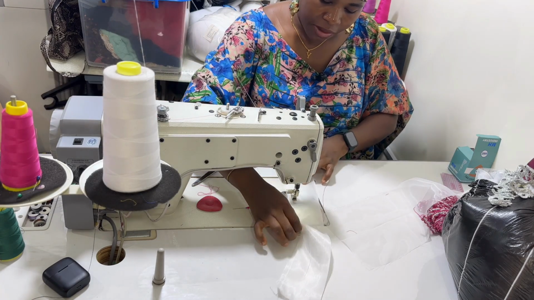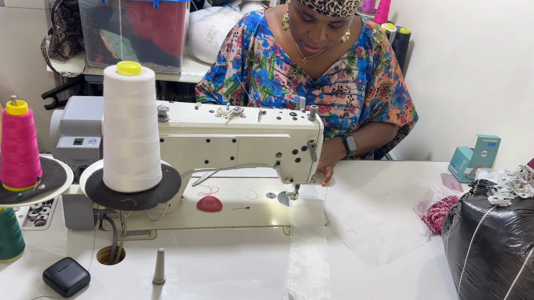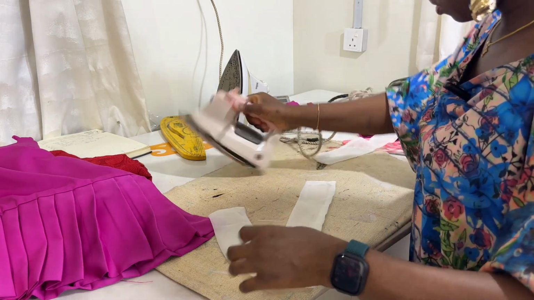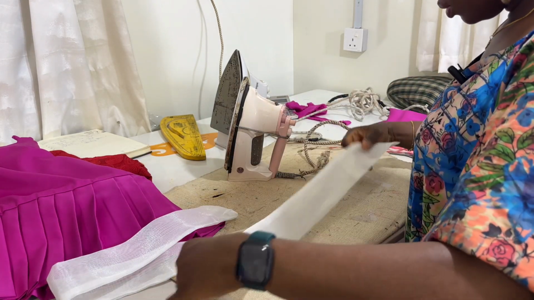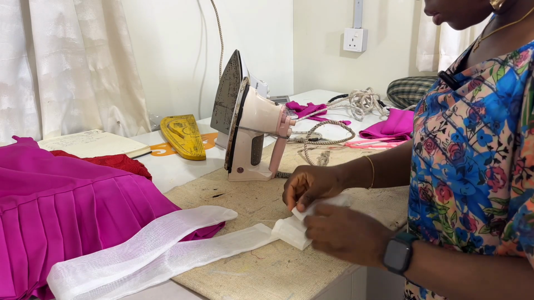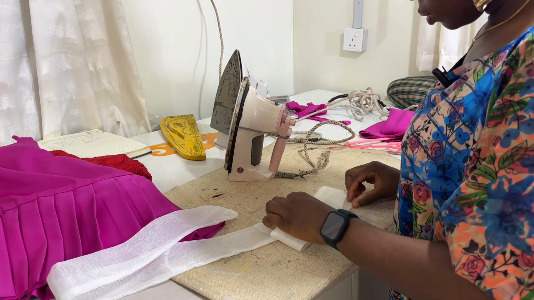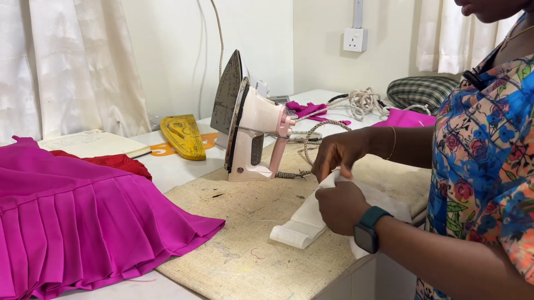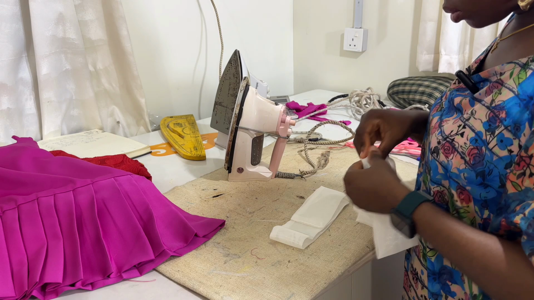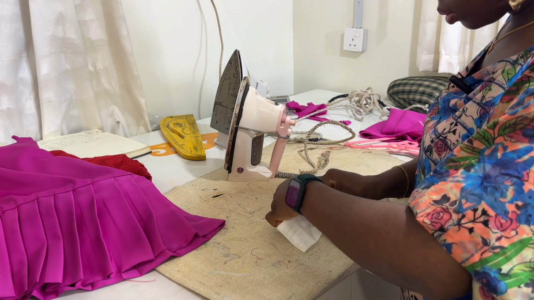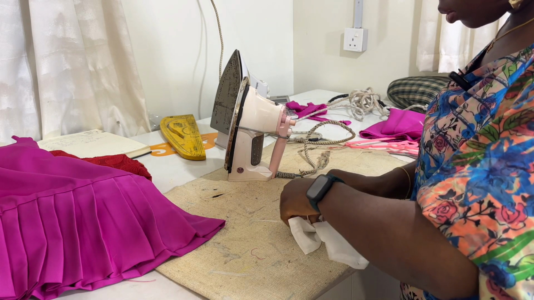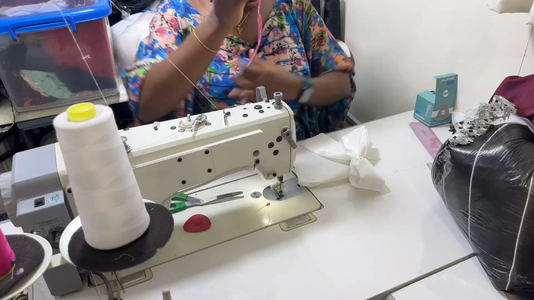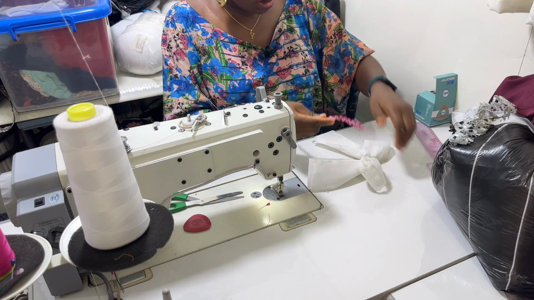When I get to the center, I'll leave a little opening that I'll use to turn it to the good side later. Just use this trim to decorate it.